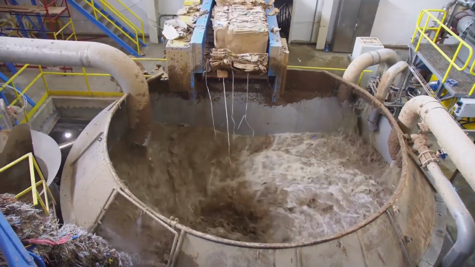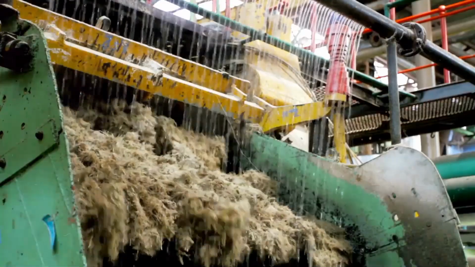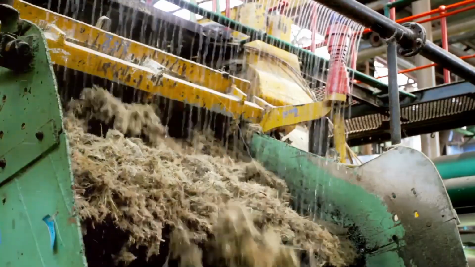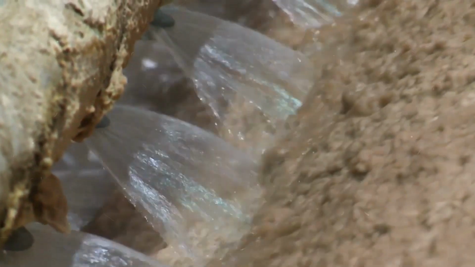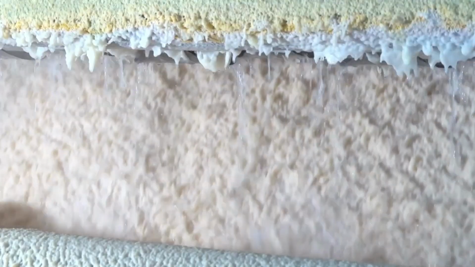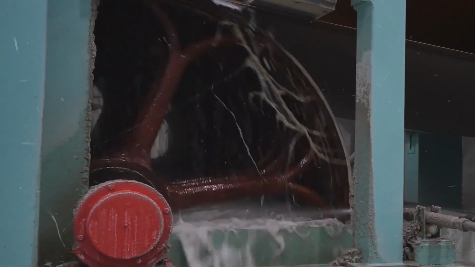Pulping. The process of pulping, which turns wood chips, recycled paper, or other raw materials into pulp that is used to produce paper, is an essential stage in the production of paper. There are two primary types of pulping processes: chemical pulping and mechanical pulping.